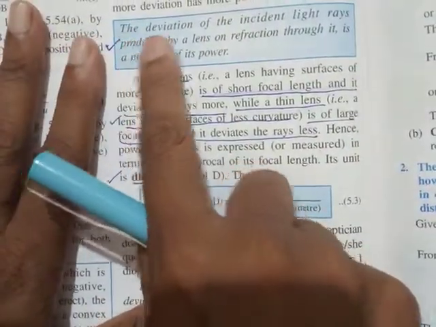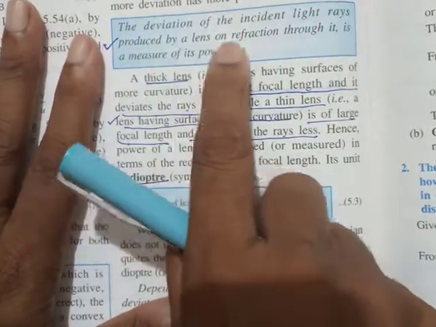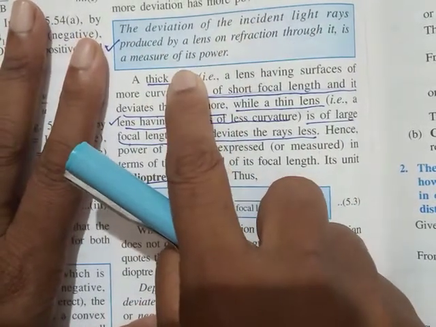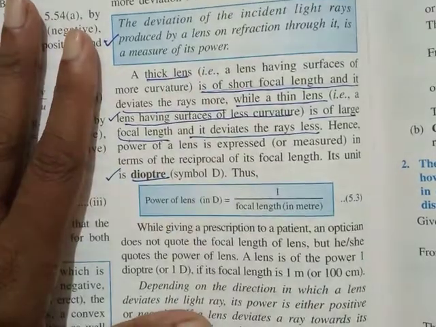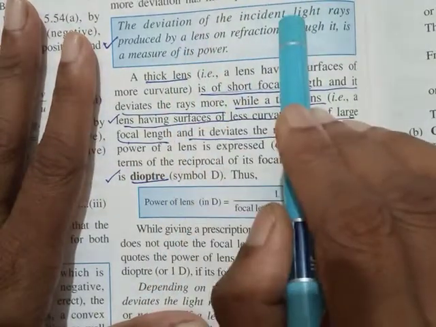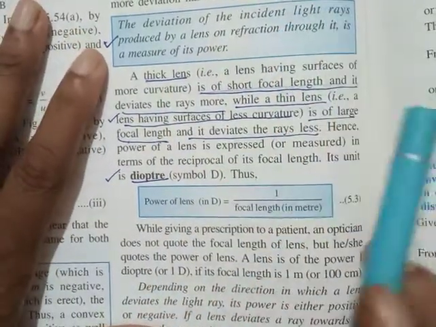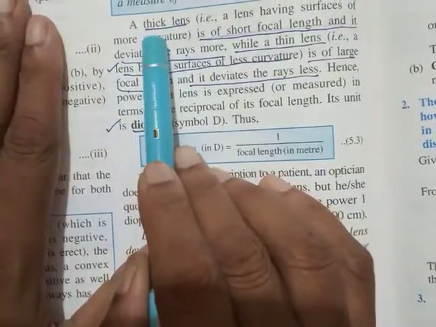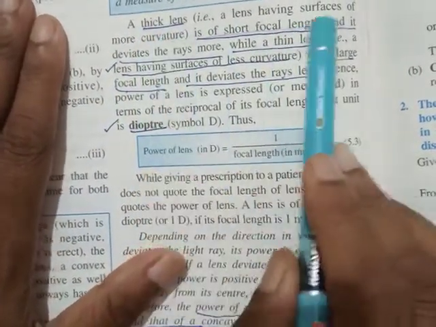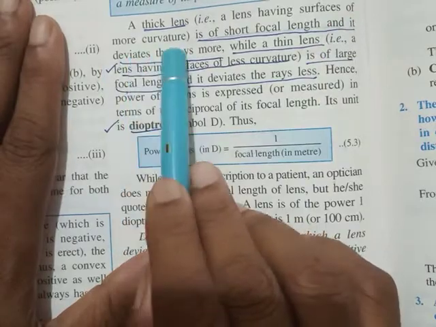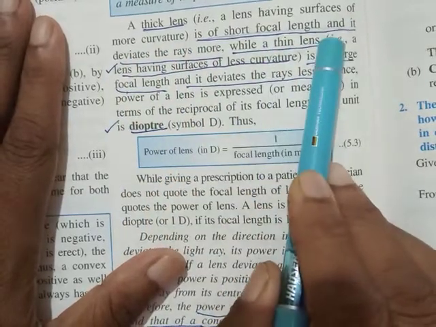So what is power? The deviation of the incident light rays produced by the lens on refraction is a measure of its power. Generally, it tells us how much the ray deviates after hitting the lens. Now here is the important thing. A thick lens, a lens having surfaces of more curvature, is of short focal length and it deviates the rays more.